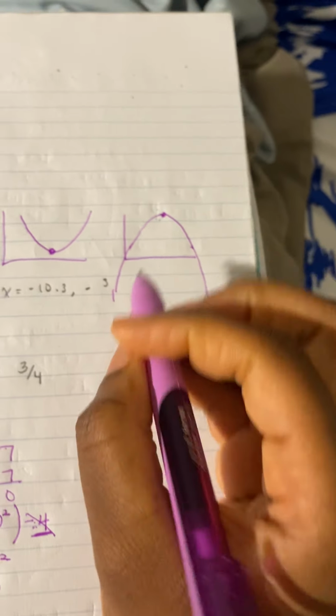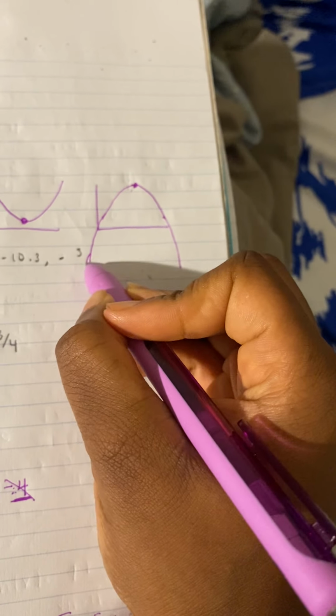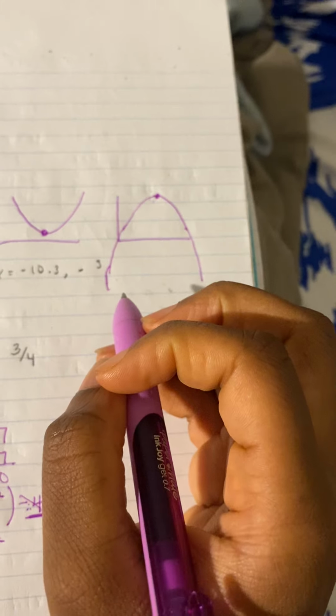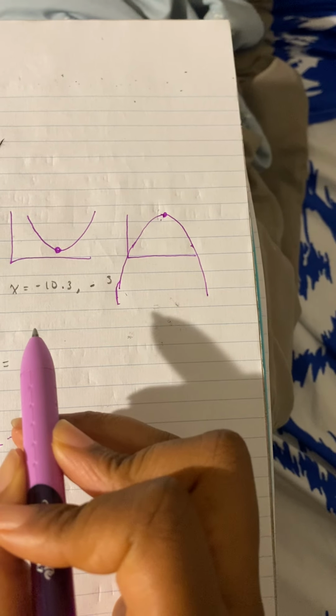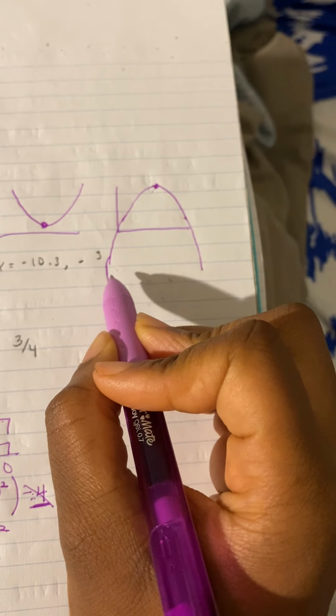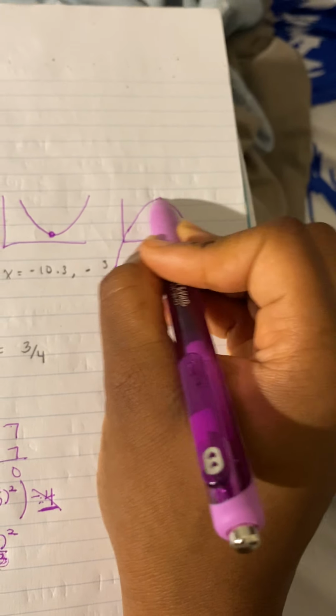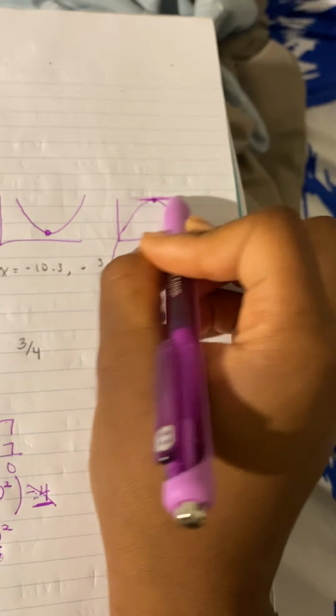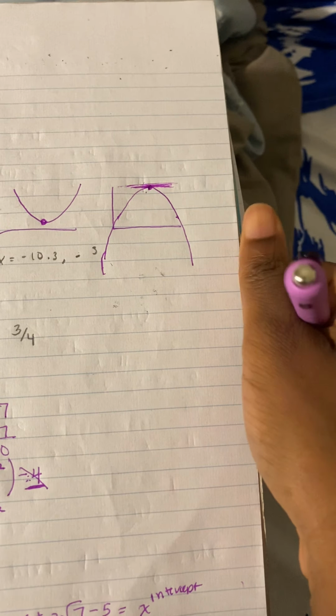And you say negative infinity first because you always want to write your intervals from least value to greatest value. So negative infinity to 7, and 7 is your maximum point of the graph.